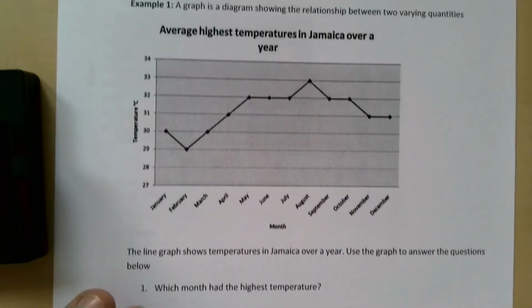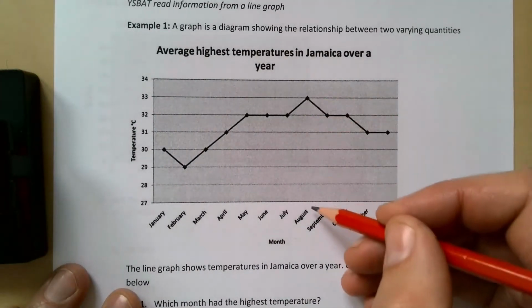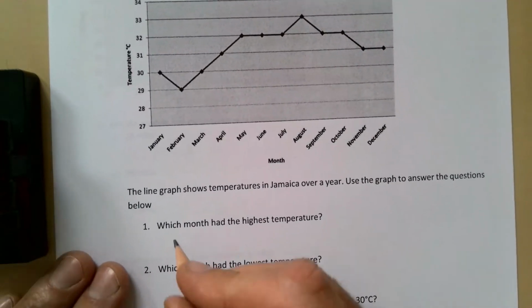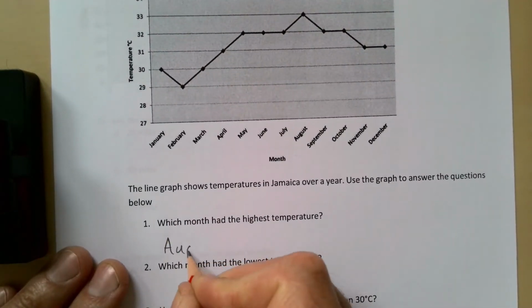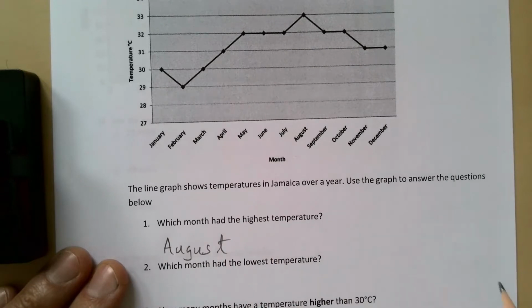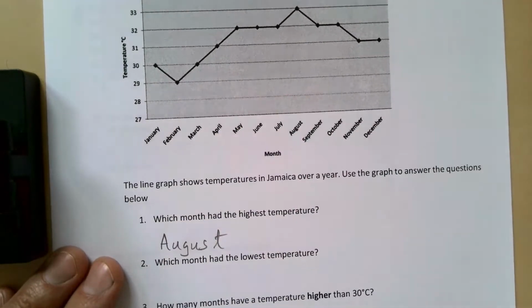Which month had the highest temperature? That's an easy one. That's going to be August. Which month had the lowest temperature? It's February.